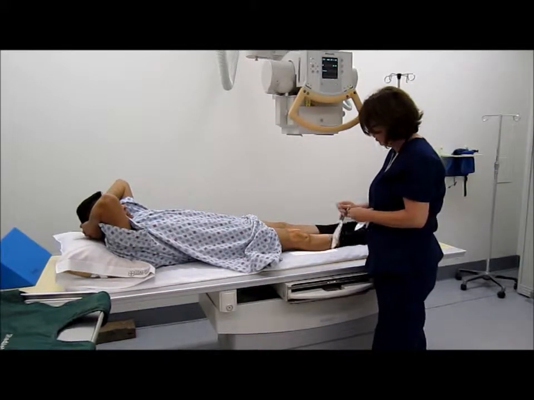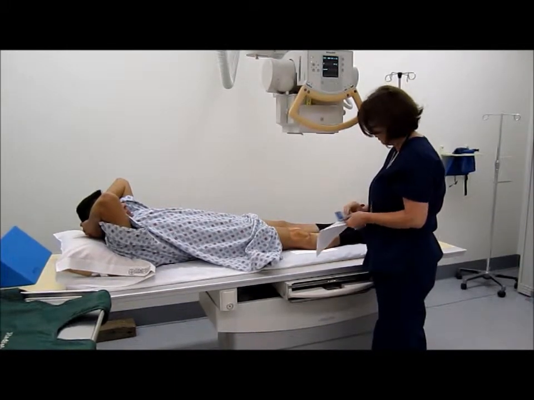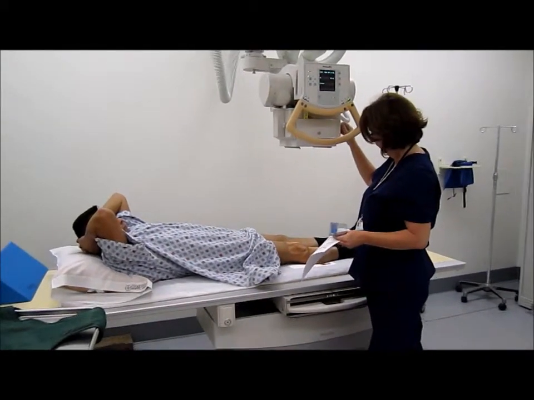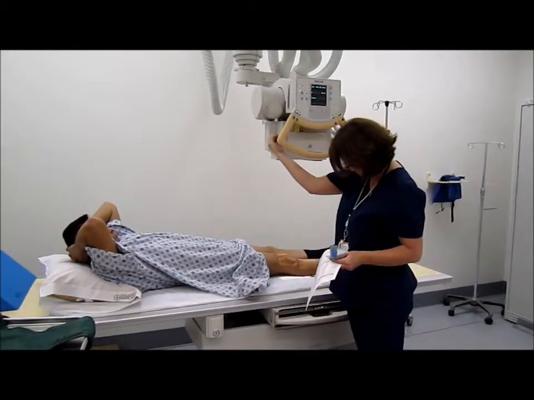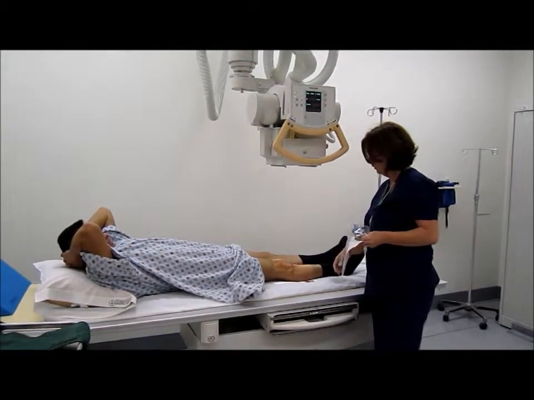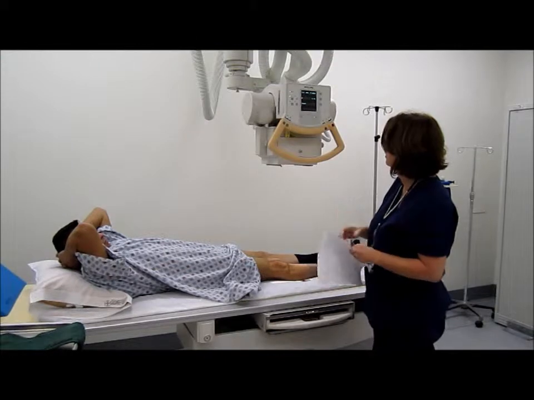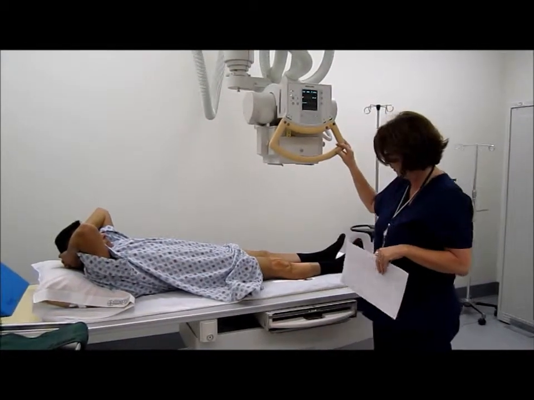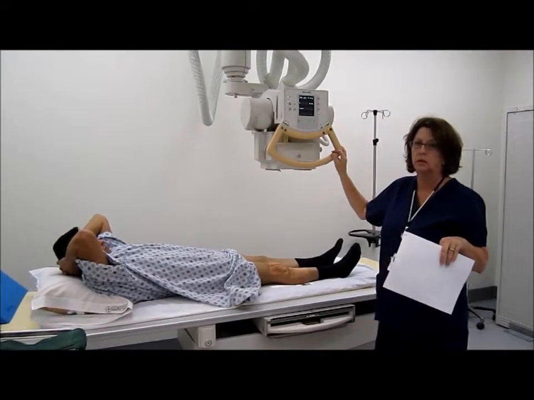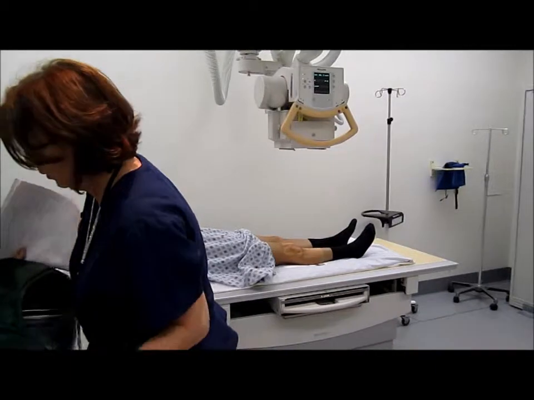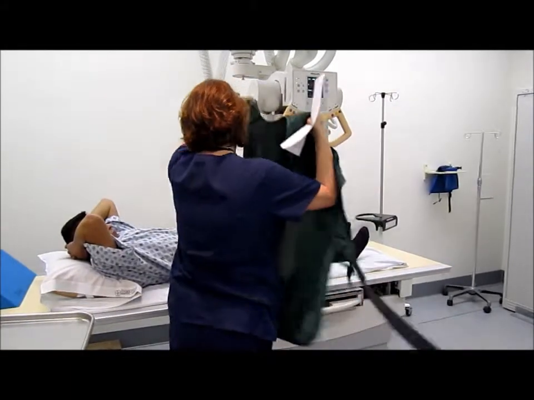Place my right marker on the bed right next to the patient's stomach. I'm going to collimate my light in, 1 inch around, all the way around the knee. And then I want to shield the patient.